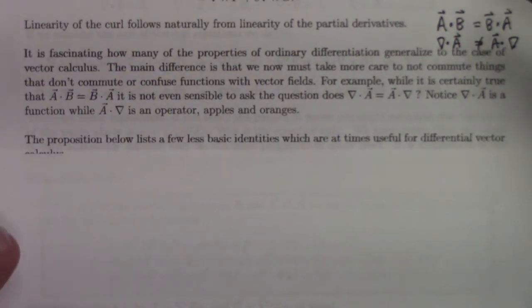That's the divergence. The natural interpretation of this would be like a1 partial x plus a2 partial y plus a3 partial z, right? I mean, that would be the natural interpretation of that notation, A dot del. And A dot del then is an operator. You can't have an operator equal to a function, right? That's not reasonable.